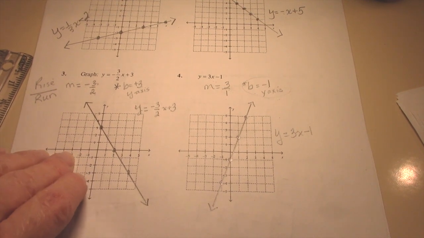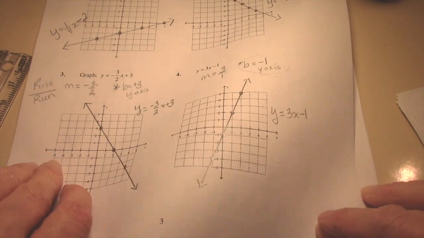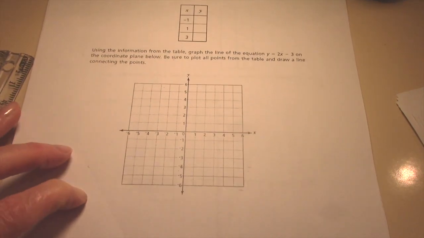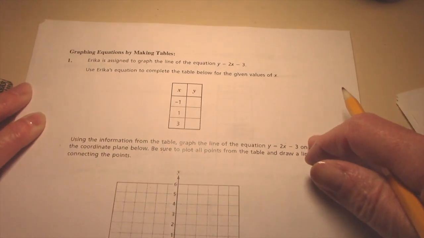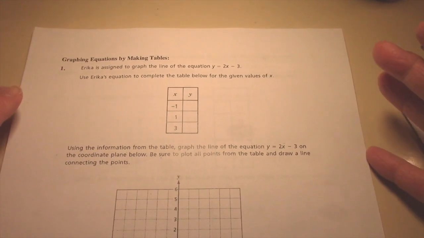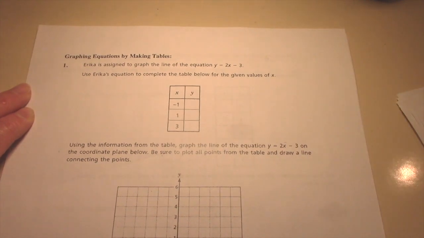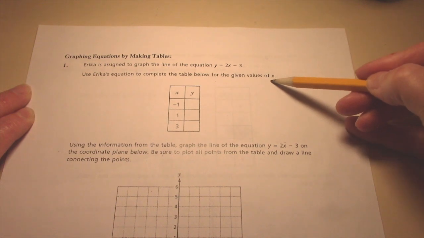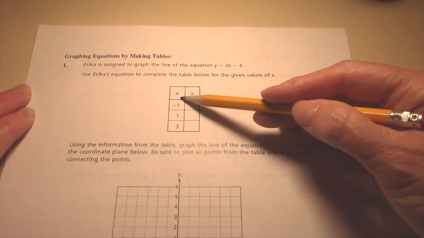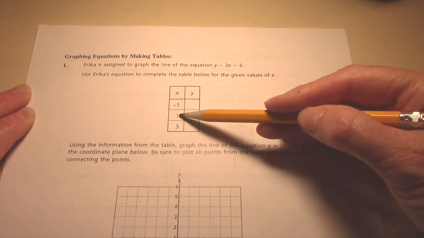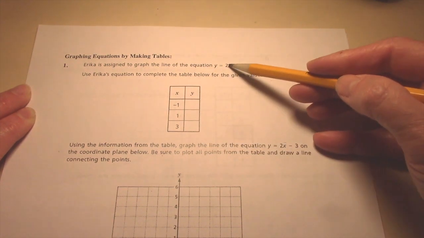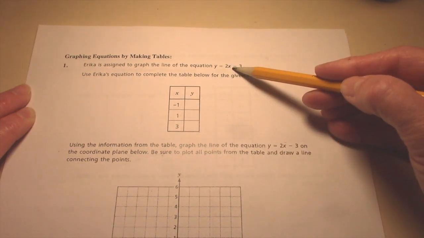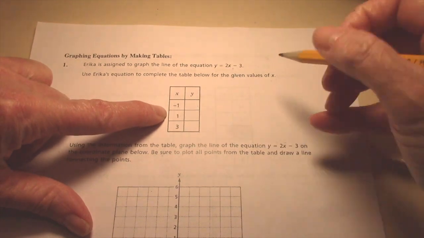Okay, let's go to the next page. Okay, this is a question from a state test. Eric is assigned to graph the line of this equation, y equals 2x minus 3. Use Erica's equation to complete the table below for the given values of x. Oh, so they're telling me when x is negative 1, when x is positive 1, when x is 3, what will my y equal? So basically you have to plug those values of x into the equation and work it out. So I'll do it on the side here.